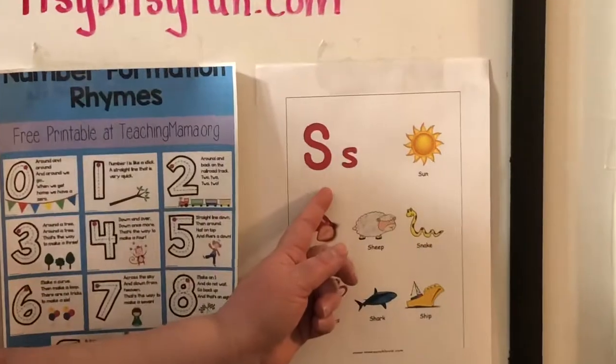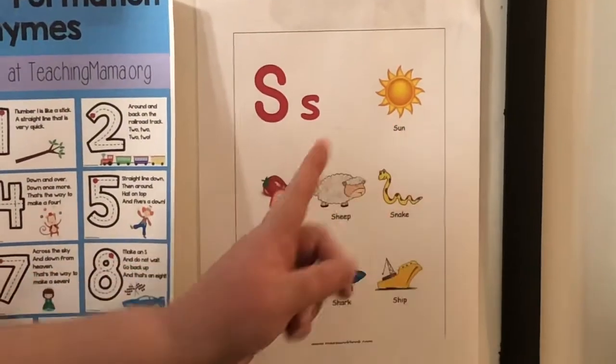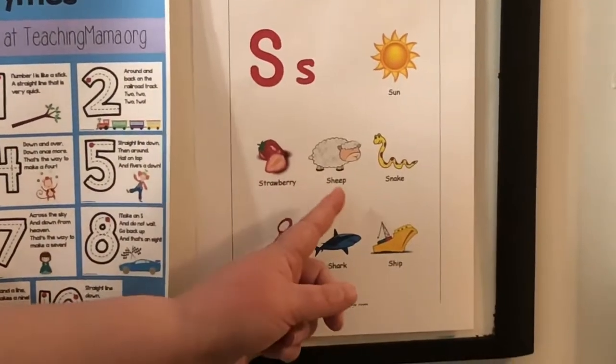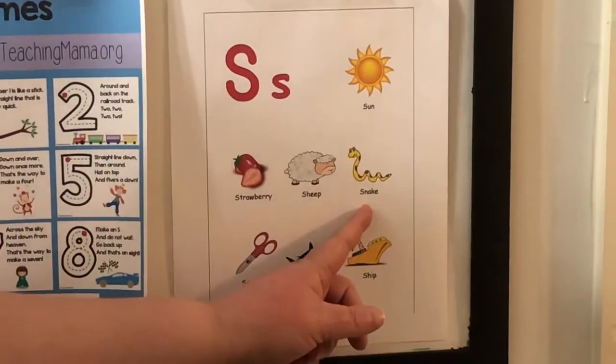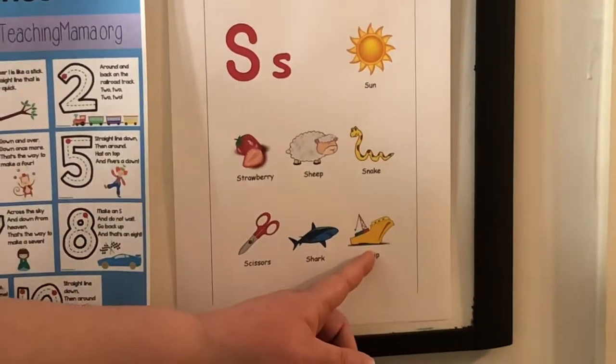Say the words after me that begin with the letter S. Sun, strawberry, sheep, snake, scissors, shark, ship.